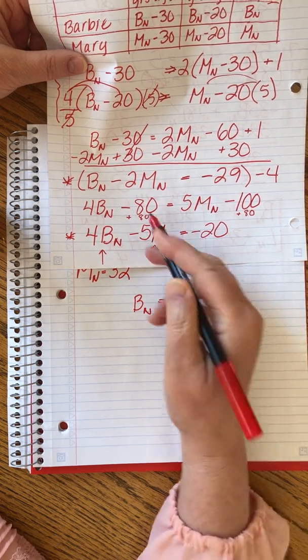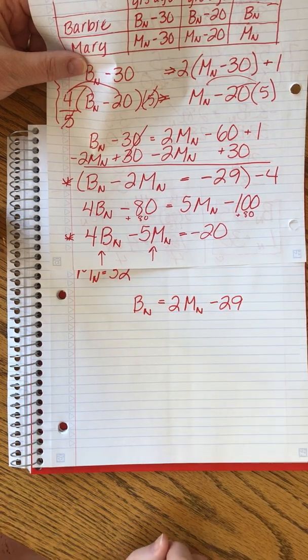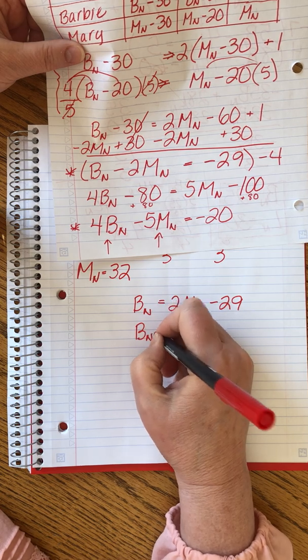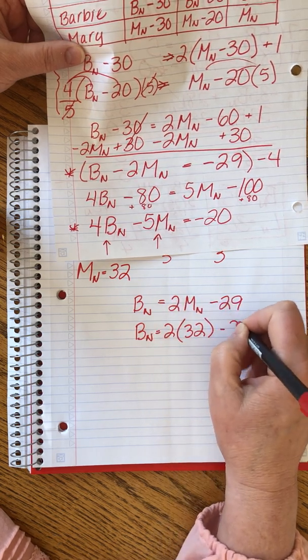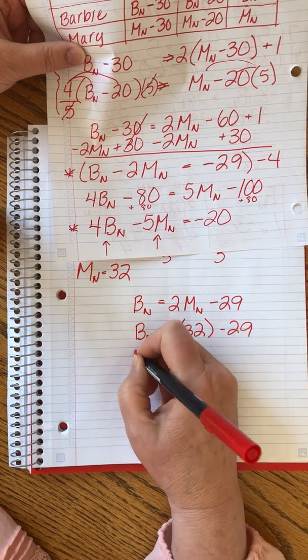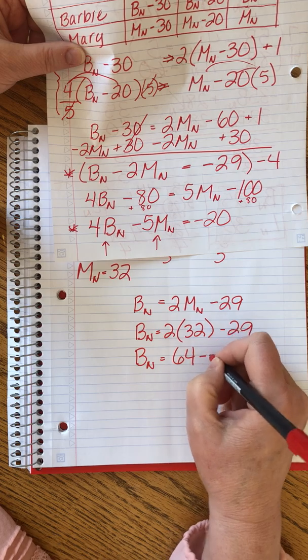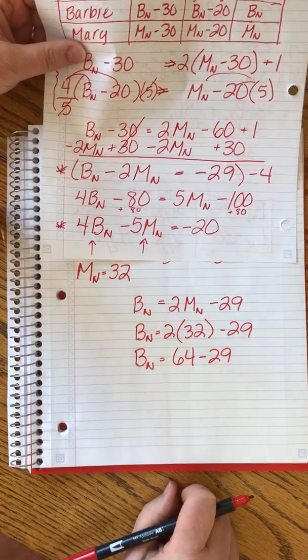Change sides, change signs. This will stay the same. It's minus 29. Okay, so Barbie's age equals 2 times 32 minus 29. 64 minus 29 equals 35.